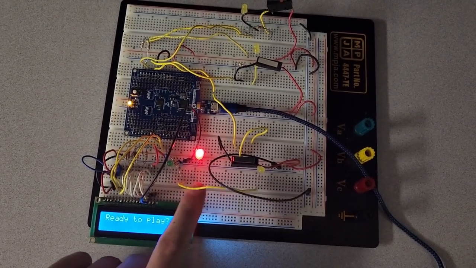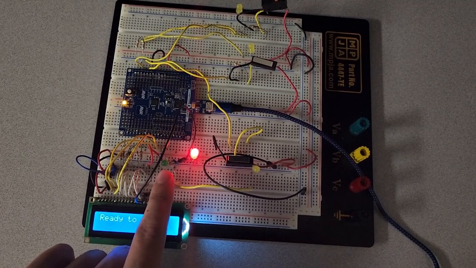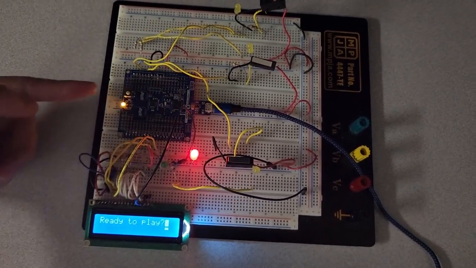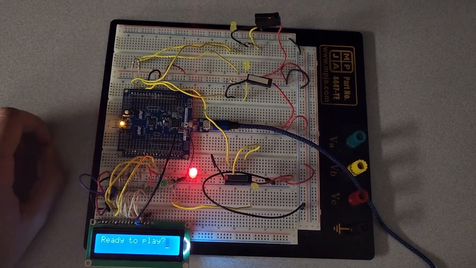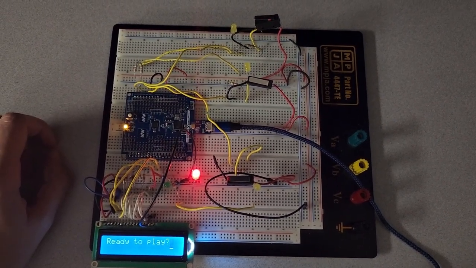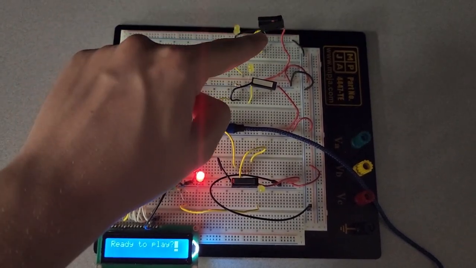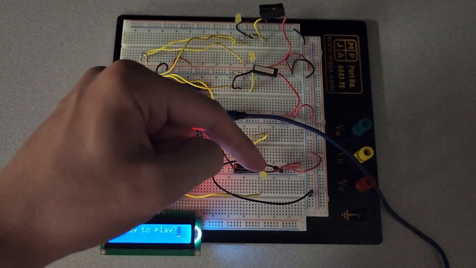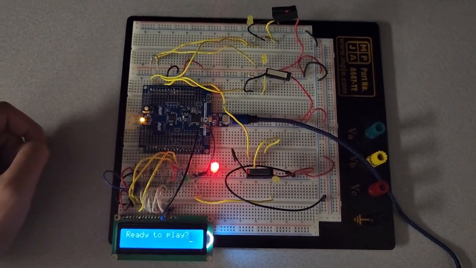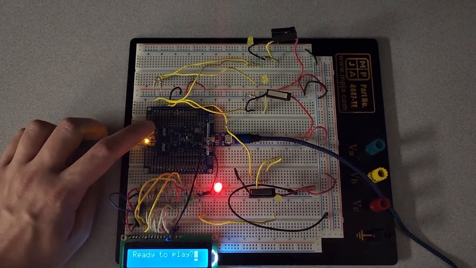It's important to note that whenever it's off, it's going to have the red LED on. When it's on, it'll change to the green LED, which is next to the red one. I'm going to press it here in a moment. But as you see, we have 3 buttons, 3 switches, along with 3 yellow LEDs on our board. These are going to signal which buttons the player is supposed to push when the game is running. So let's go ahead and press the button.